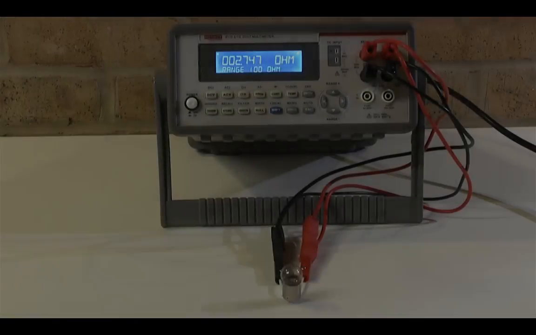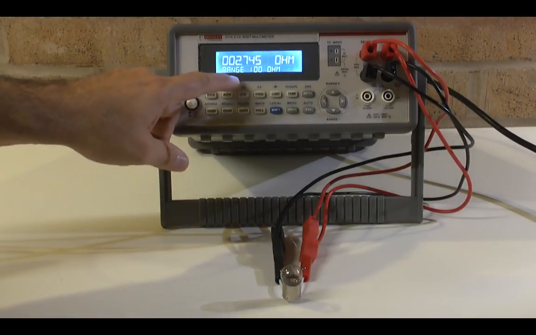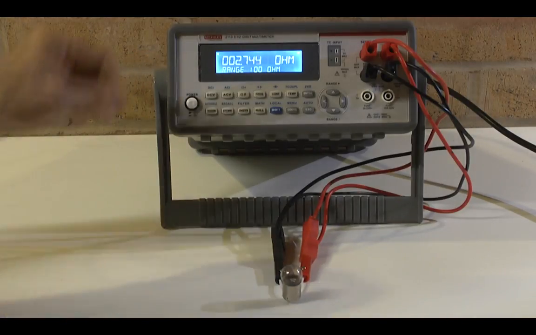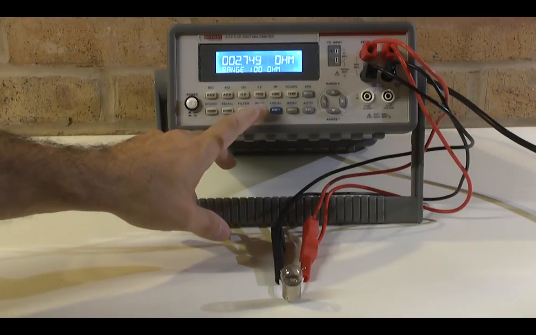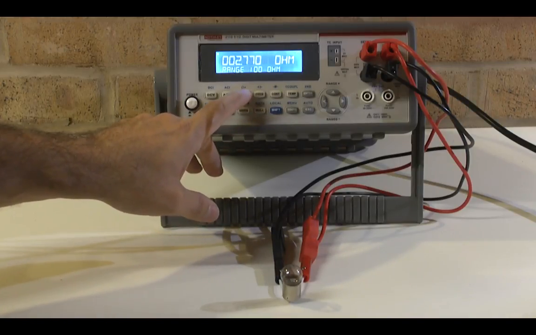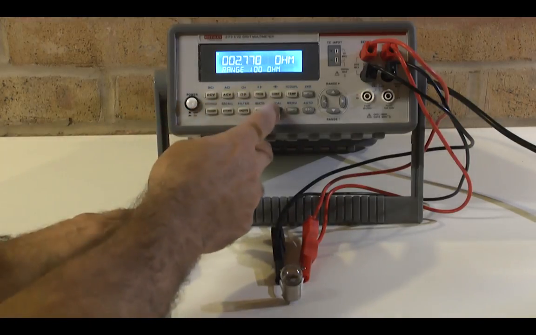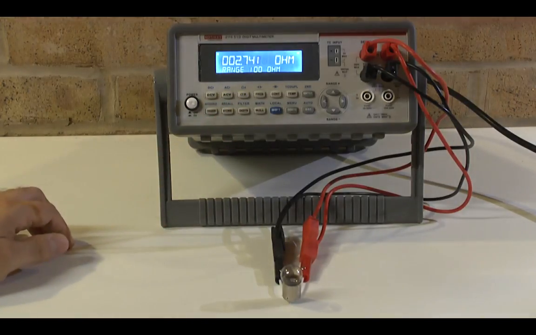Now I have activated the 4-wire measurement. You can see the value 2.745 at the moment. It is set to 4-wire. If I toggle back to the standard 2-wire, you see it measures 2.770, and coming back to 4-wire, 2.741.